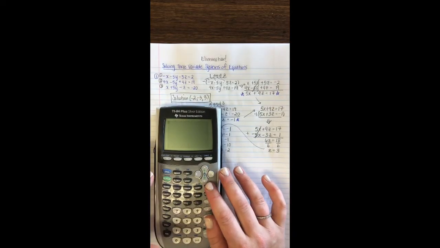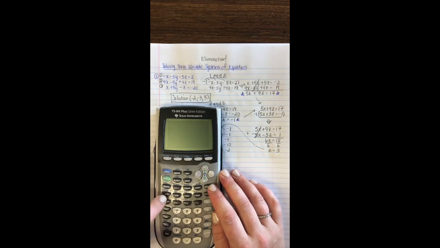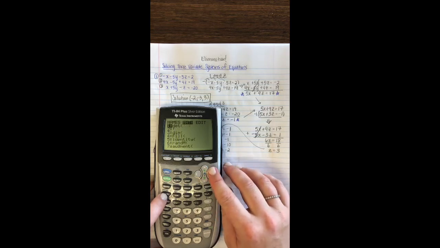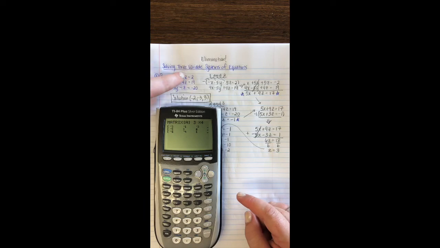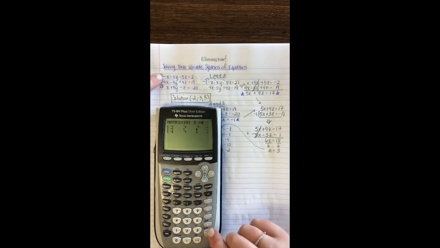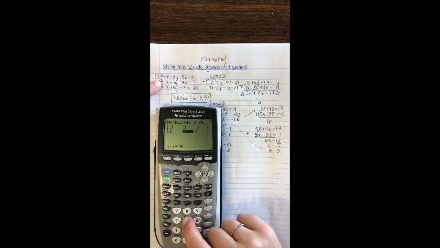So first things first, I have to go to second matrix. Okay, so look at that button underneath math. We're going to go over to where it says edit, and we're going to enter in this matrix the coefficients of the examples we are working with. So my coefficients are -1, -5, -5, and 2. Then my next one is 4, -5, 4, and 19. Then 1, 5, -1, and -20.